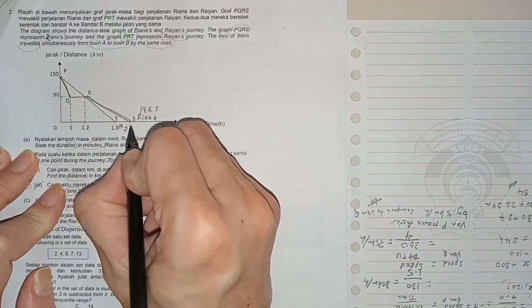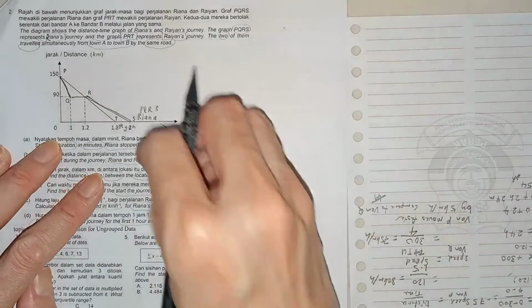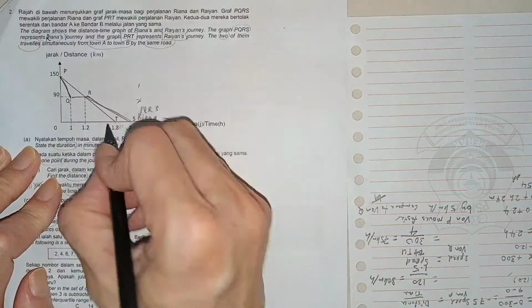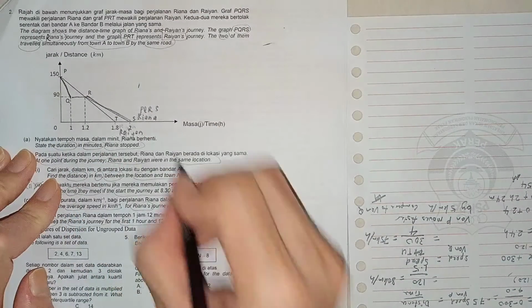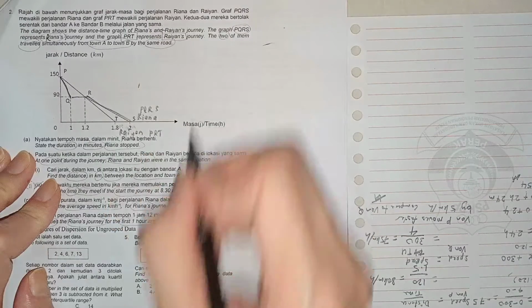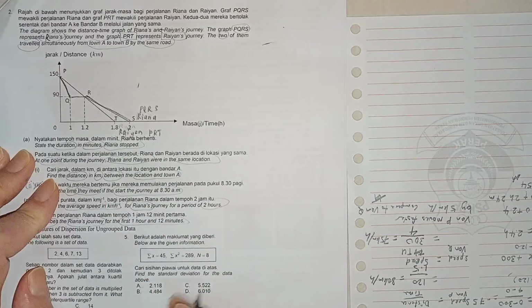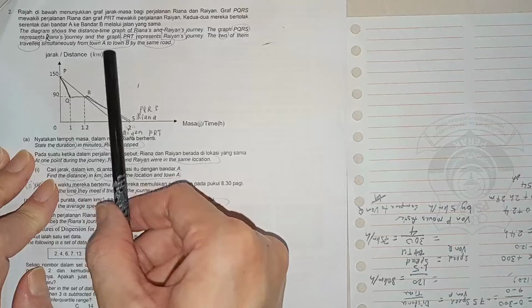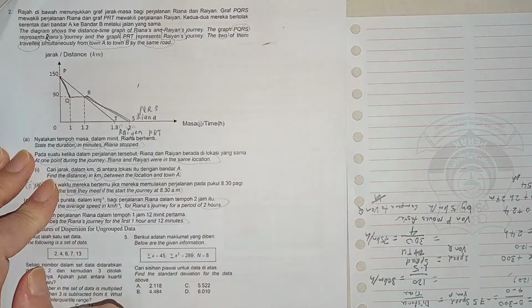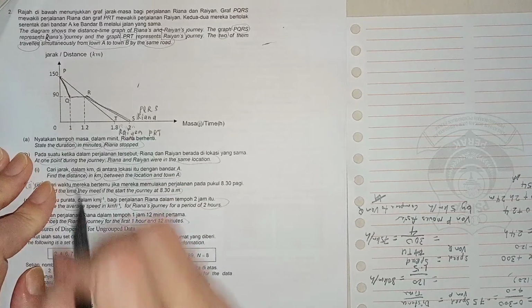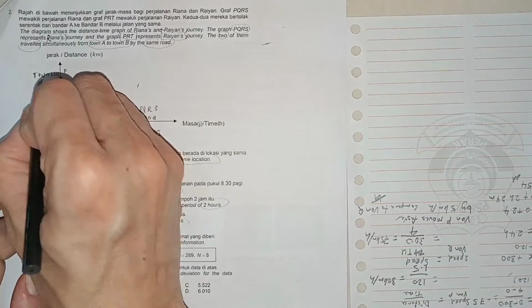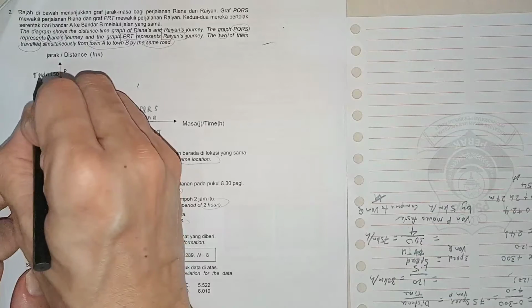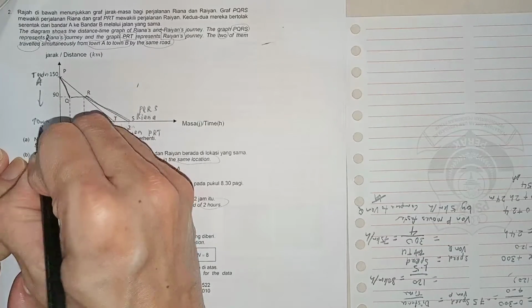Ryan, spelling different. Then from here it says the two travel from town A to town B on the same road. So start from here, town A to town B. Okay, that is the meaning.